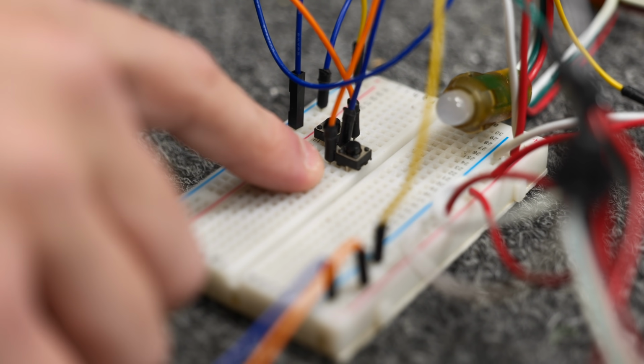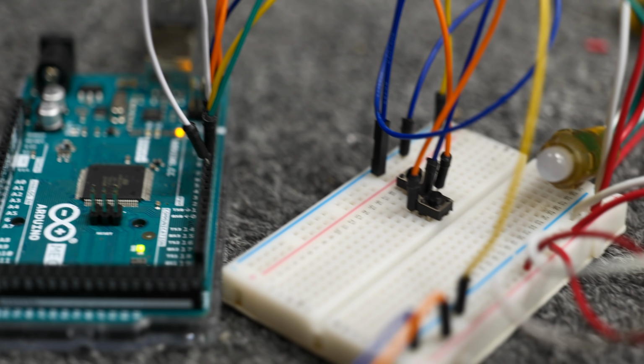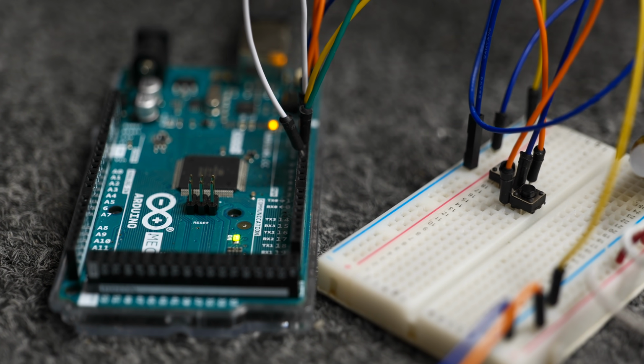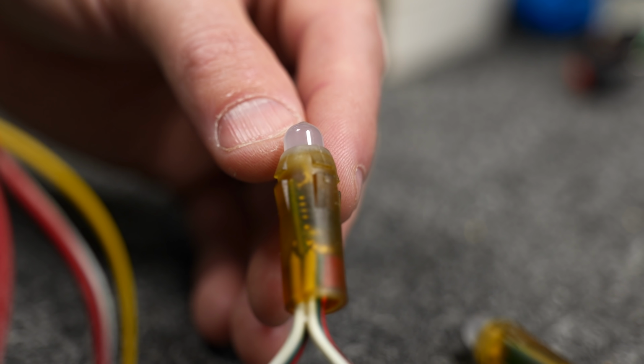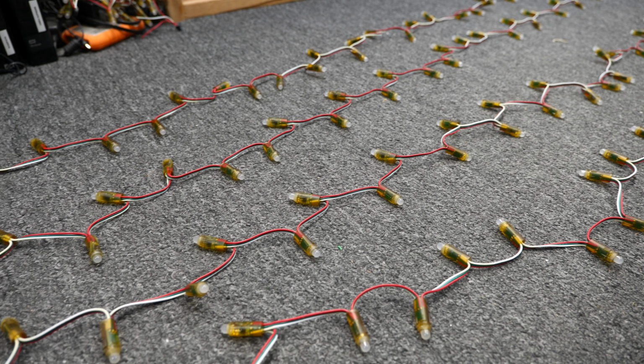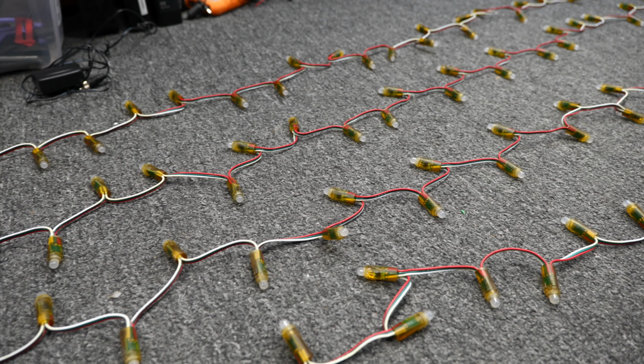These will get replaced. The Arduino will get put in some sort of a watertight container, but I wanted to point out these LEDs are actually already waterproof. These are made to work outside in all sorts of different conditions, so these will be just fine.